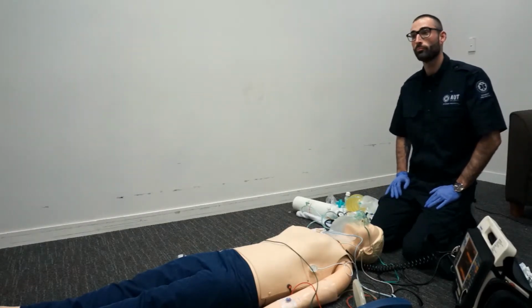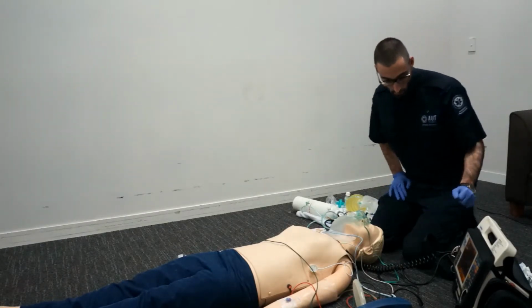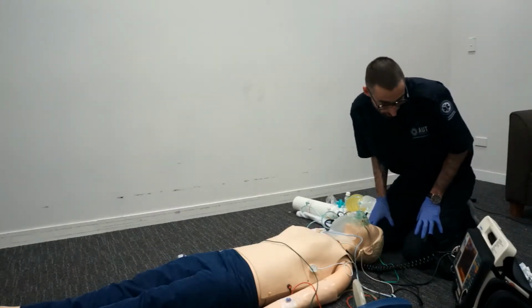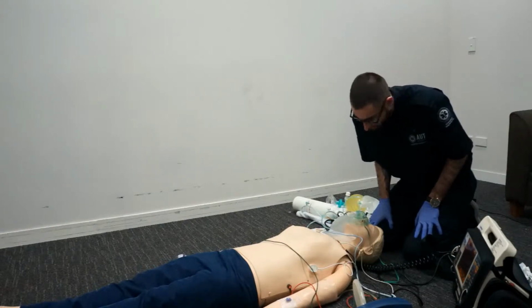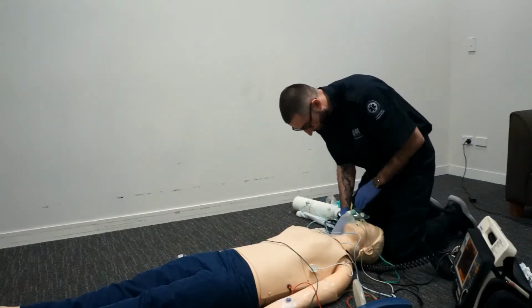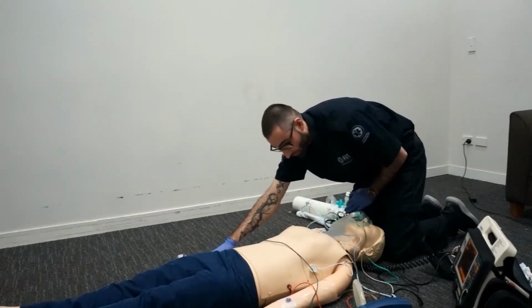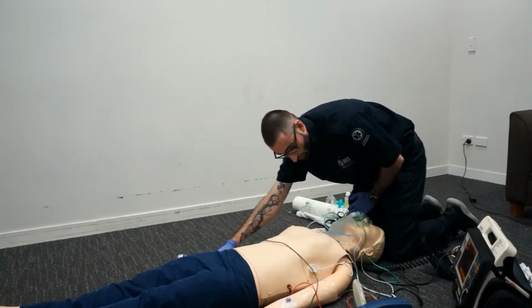Determine the rhythm and the level of cardiovascular compromise. Okay, so we'll print off another rhythm strip and have a look at that. So we still have a wide complex tachycardia and VT. I'll check for a pulse. I still have a carotid pulse, but I have no radial pulse.